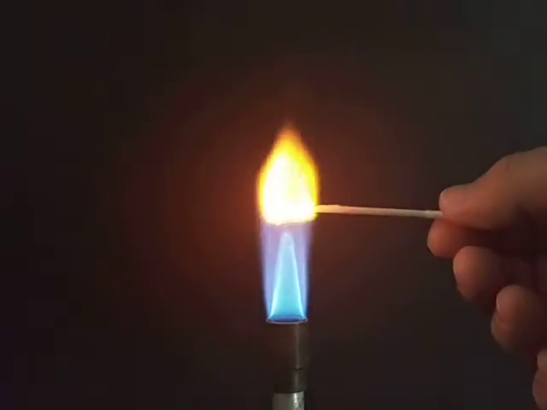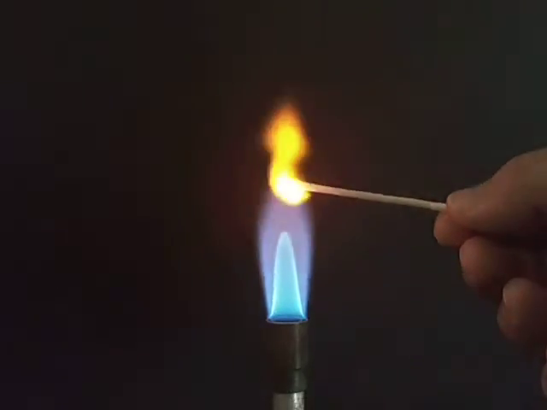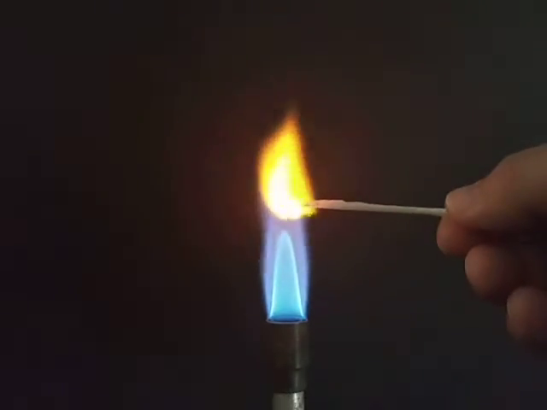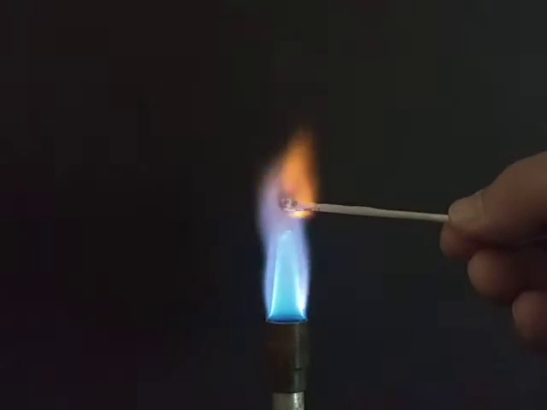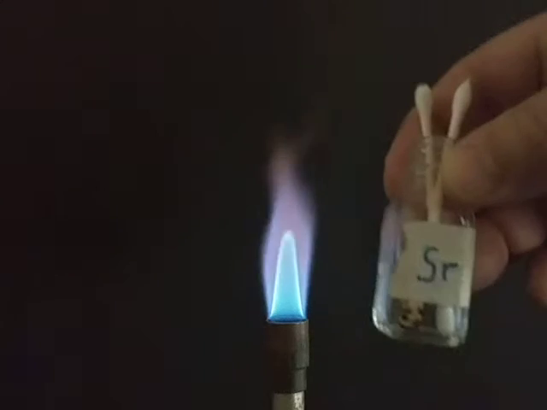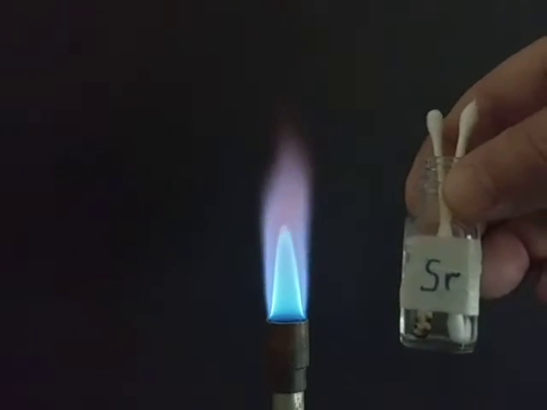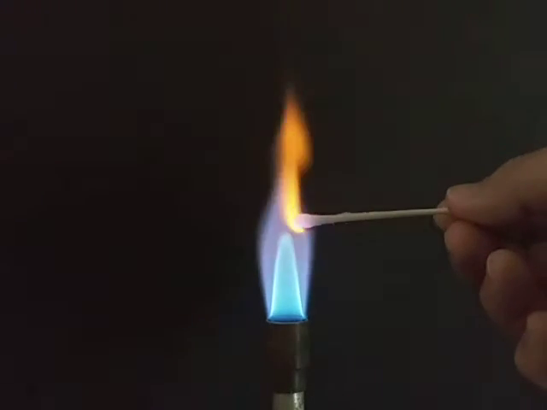Well, so we've had a lot of colors that are in the orange to red range. This one's a little different than what the other ones all were so far. Oh, I'm sorry, this last one was Sr for strontium. Let me show you that one again. Sr, strontium.